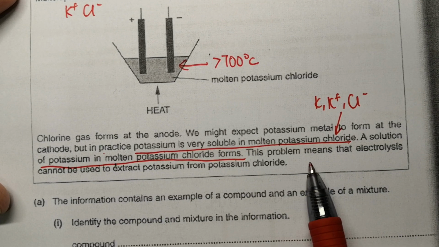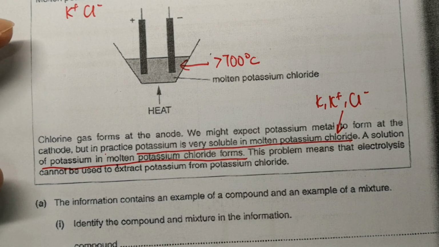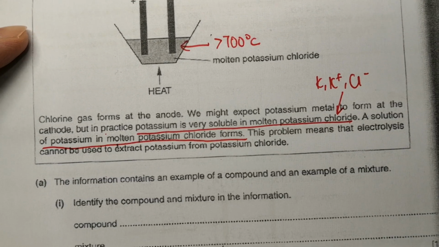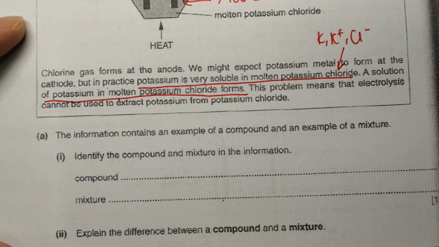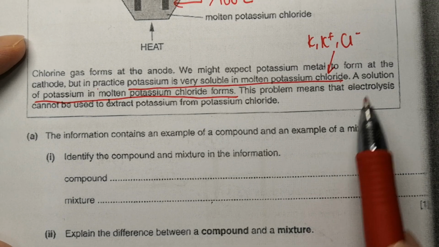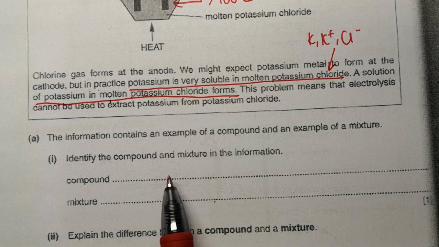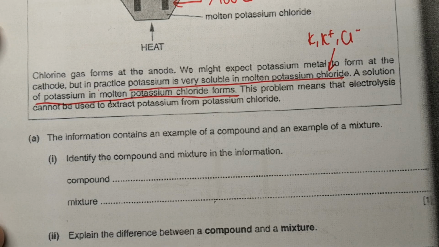This problem means that electrolysis cannot be used to extract potassium from potassium chloride, because after that it will mix with the molten potassium chloride. The information contains an example of a compound and an example of a mixture. So the mixture would be a solution of potassium in molten potassium chloride. So identify the compound as well as the mixture in the information.